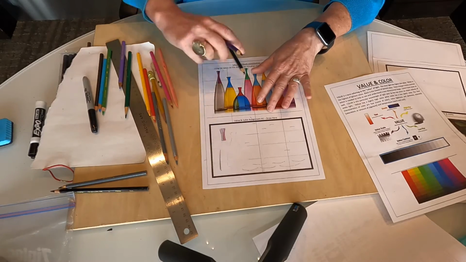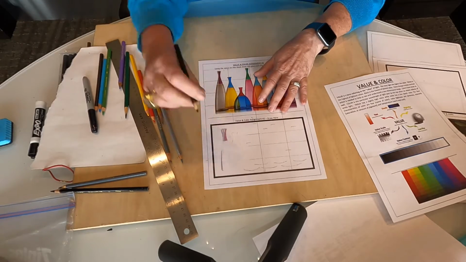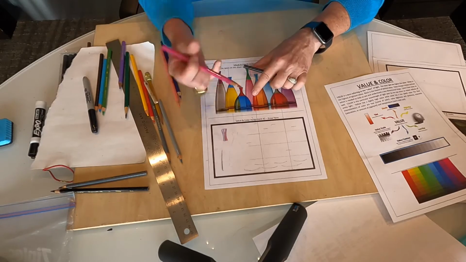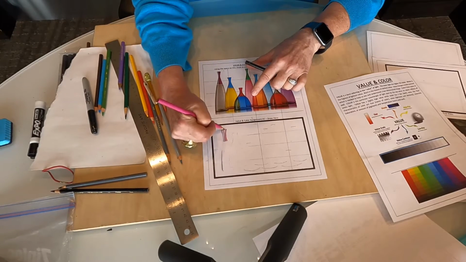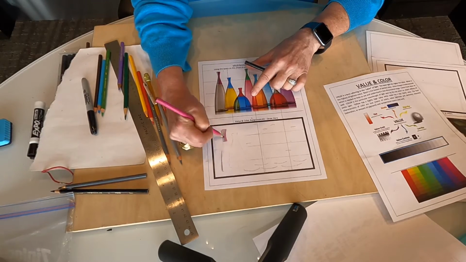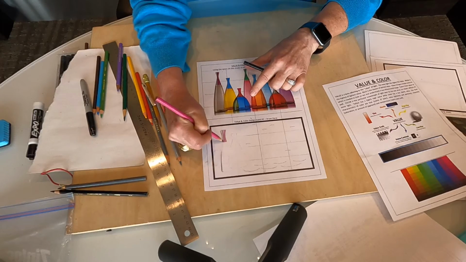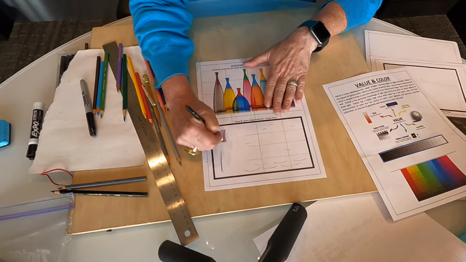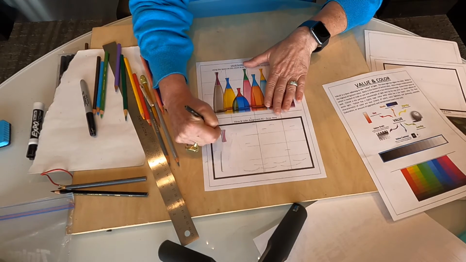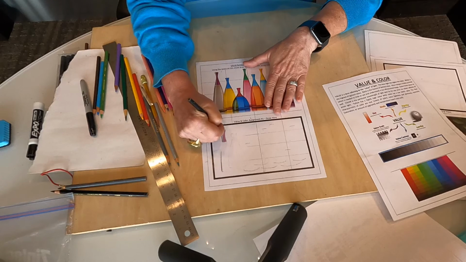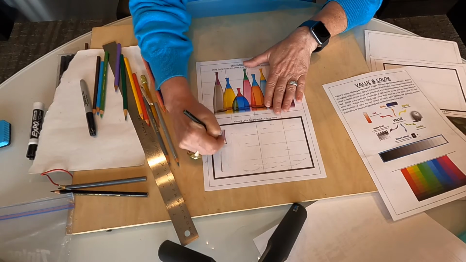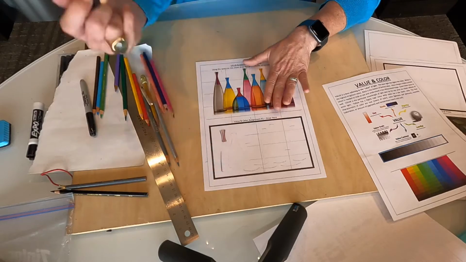And I'm going to go a little more pink. Oh, that's not pink, black. A little more pink. And I'm going to add some black. And that was really fun.